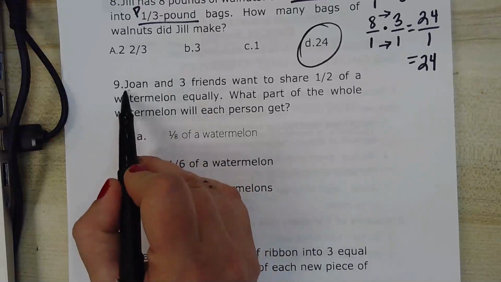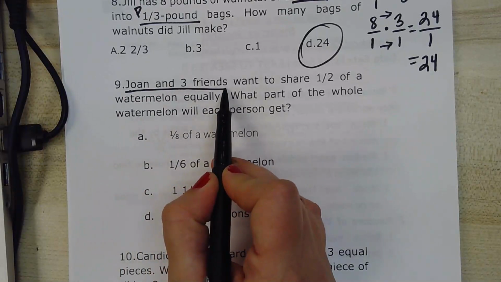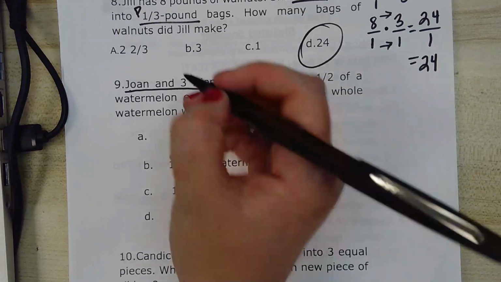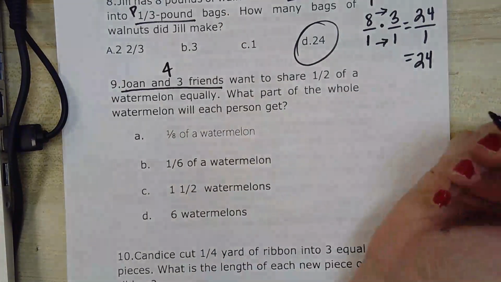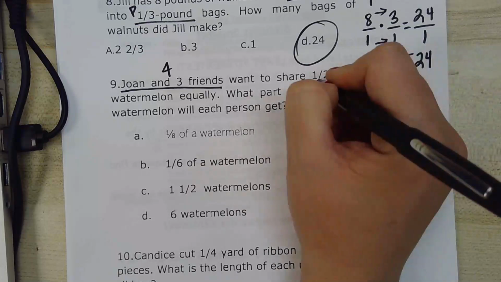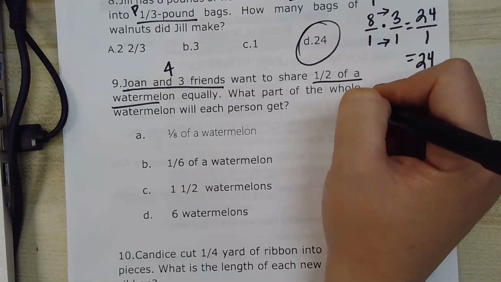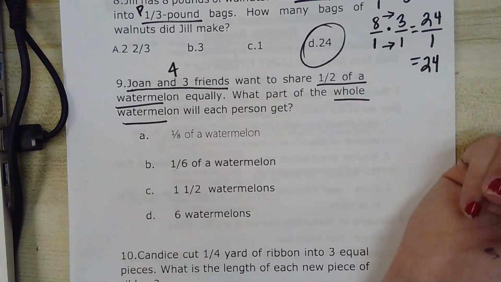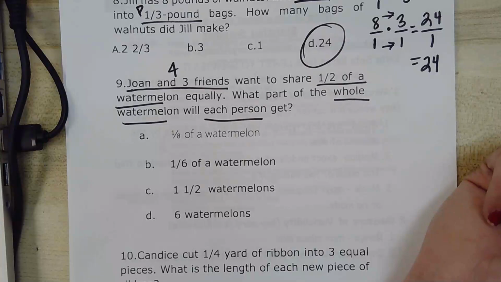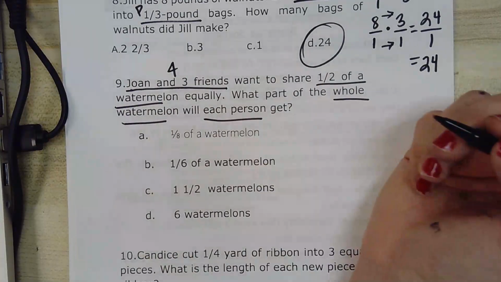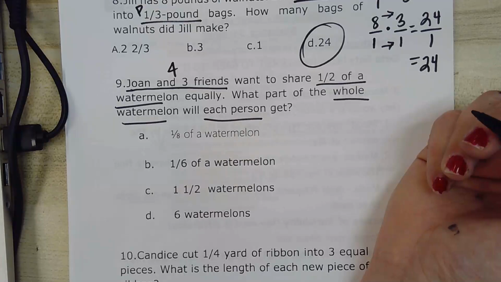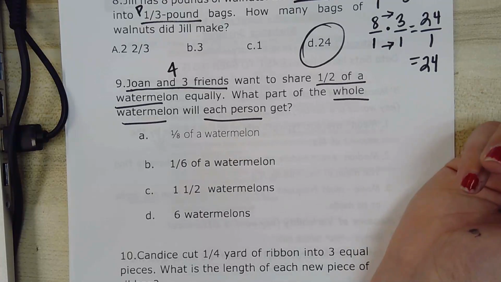Number 9, Joanne and 3 friends. Is that 3 people? That's 4 people. 4. They want to share half of a watermelon equally. What part of the whole watermelon will each person get? The whole watermelon is your whole. So what's my whole going to be? 1.